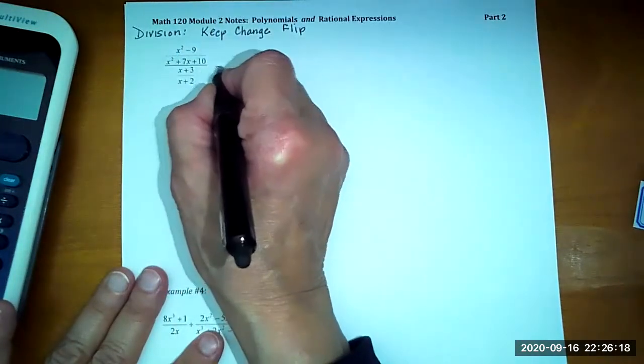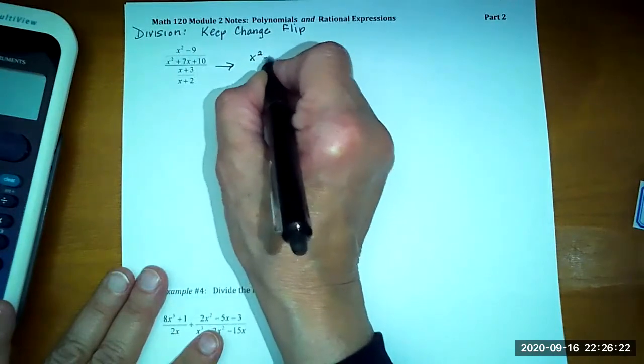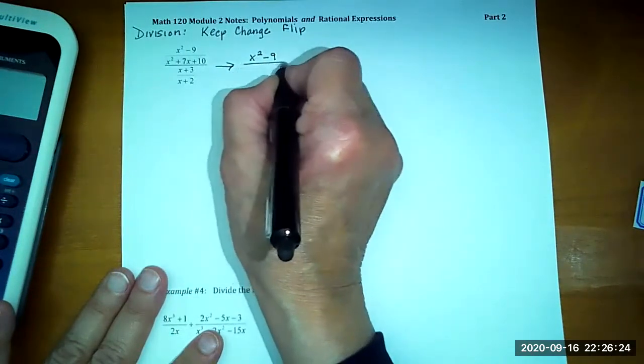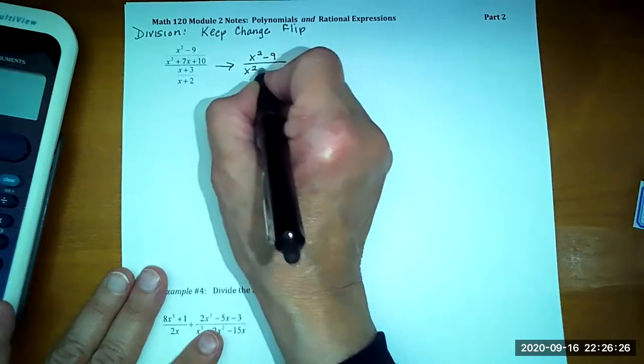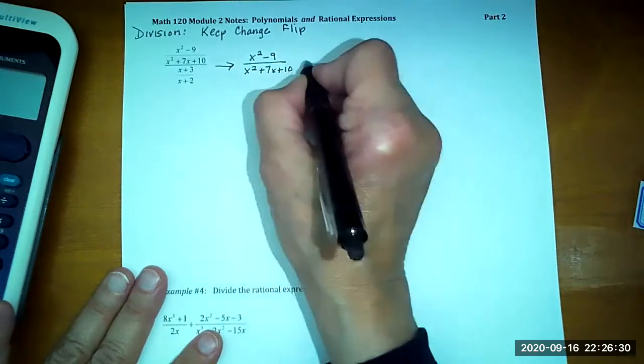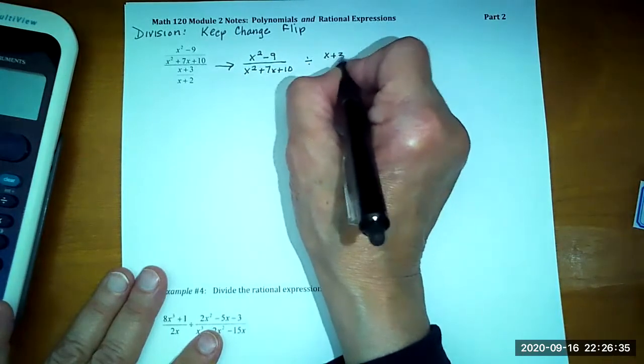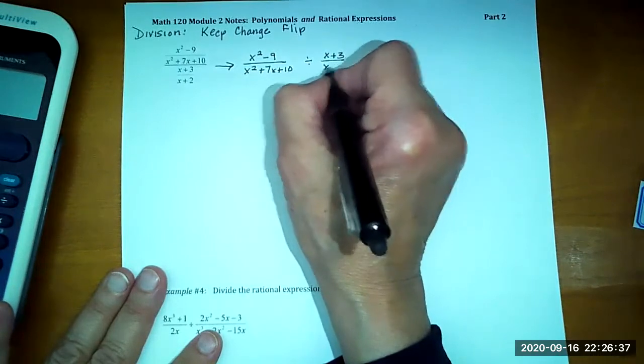So we're going to go ahead and do that. This becomes x squared minus 9 divided by x squared plus 7x plus 10 divided by x plus 3 divided by x plus 2.